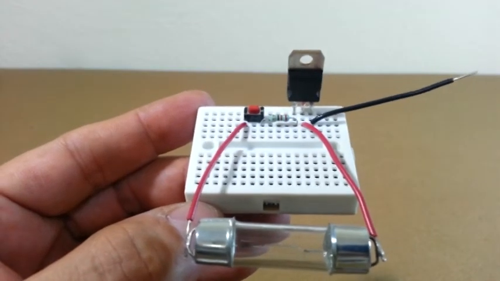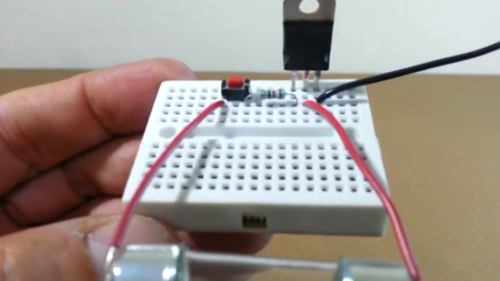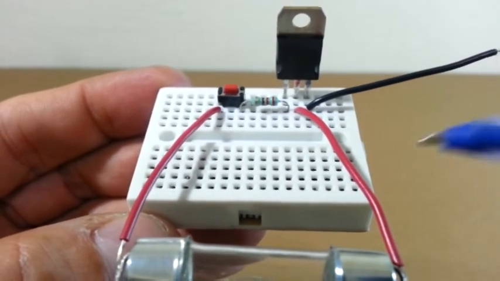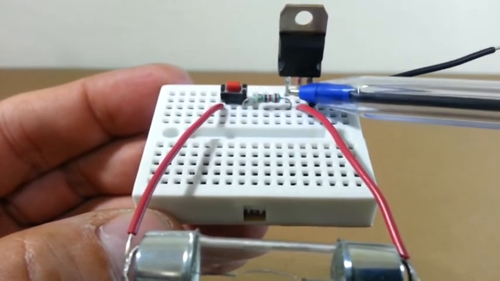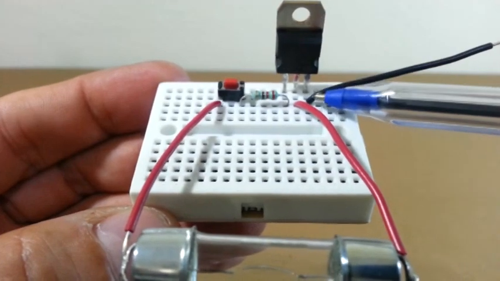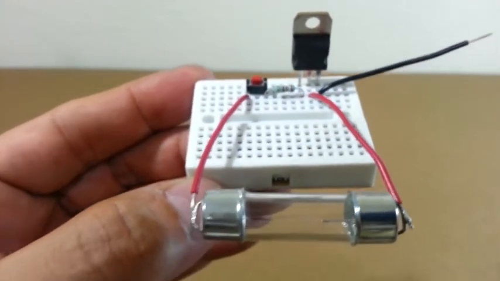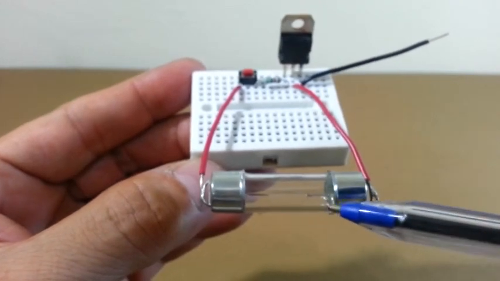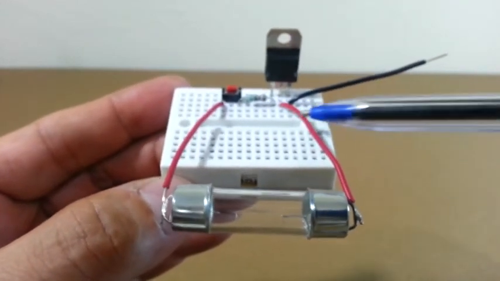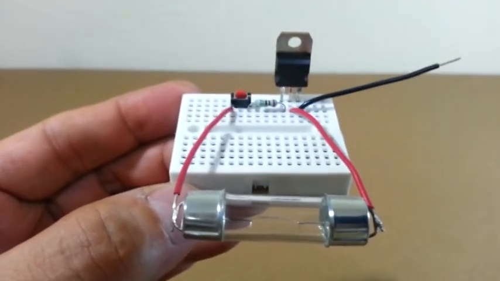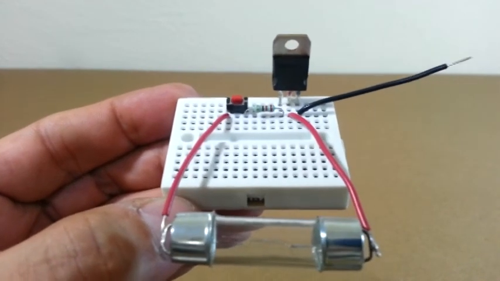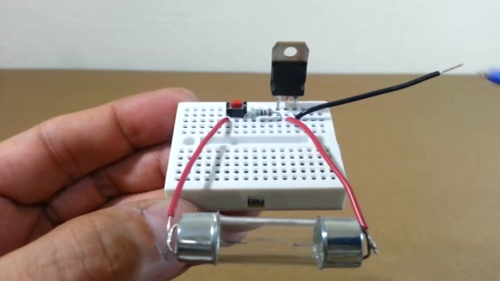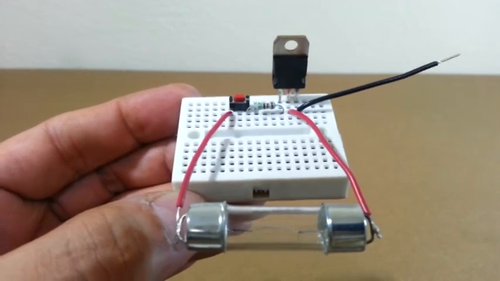Here we have our circuit on protoboard. Let's see. The transistor is a type 31C. Its base, collector and emitter. The positive of the supply goes here, passes through the lamp, from the lamp to the transistor collector, and then the emitter goes to ground or negative.